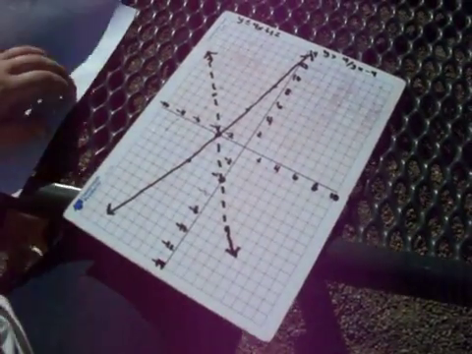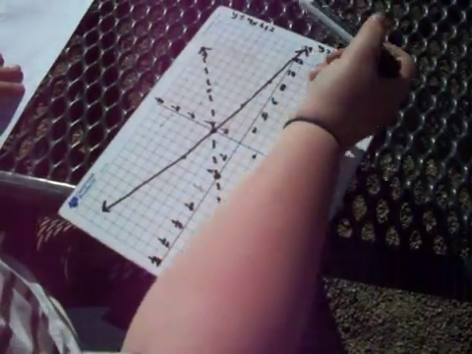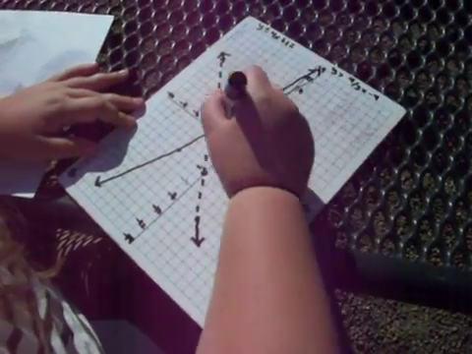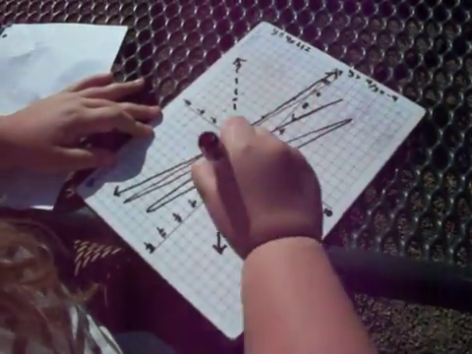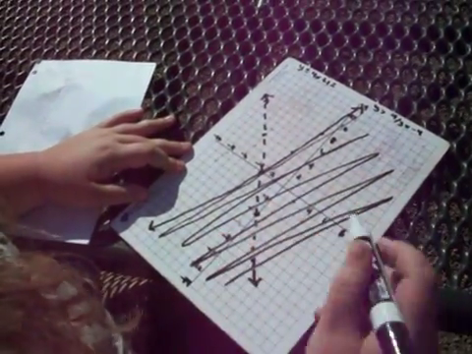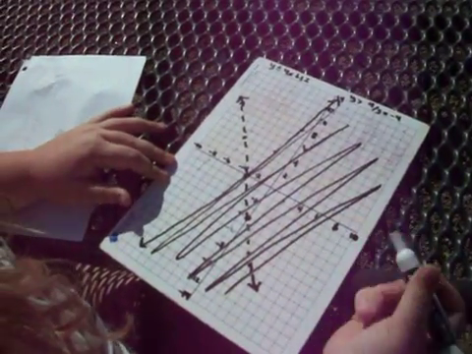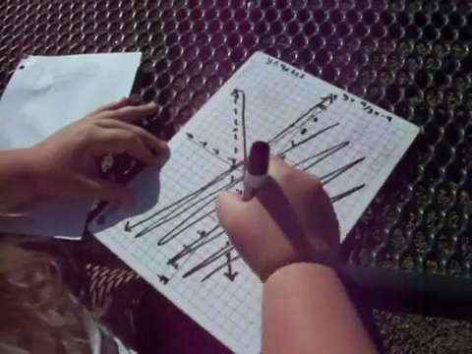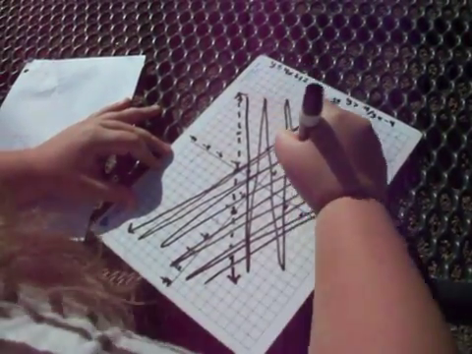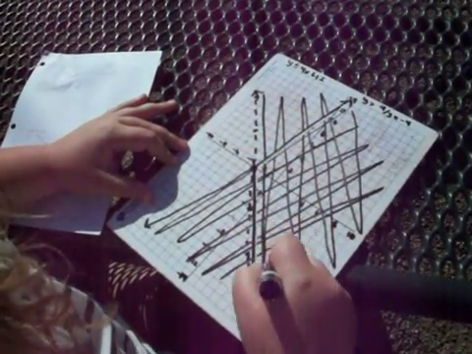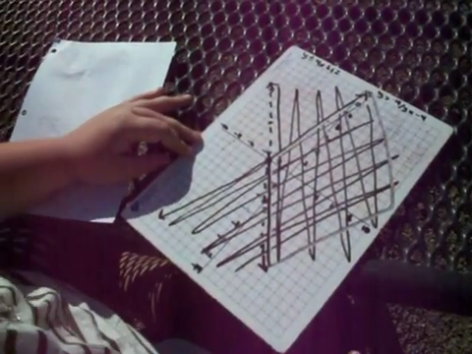And then for shading, it says that it's less than 4x plus 12, so you'll shade over here. And then this one says it's greater than the 4/3 x minus 4 line, so you'll shade over here. And then this area right here is where it's double shaded, so that's your answer.